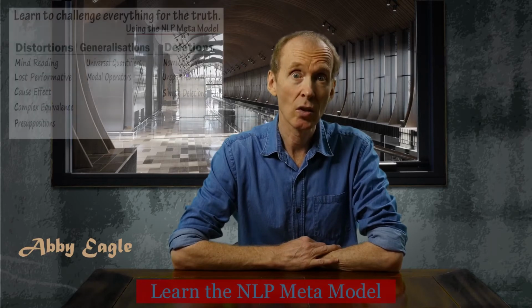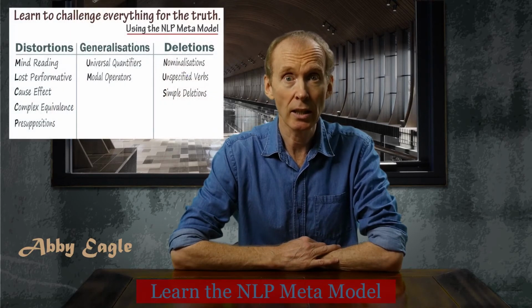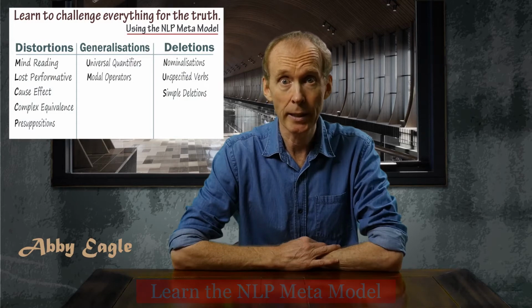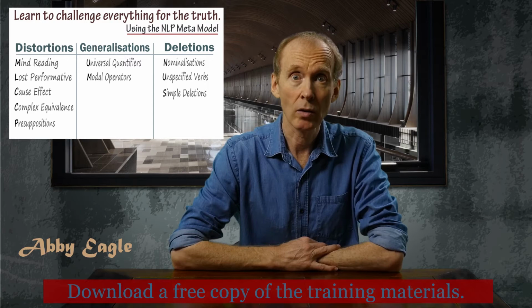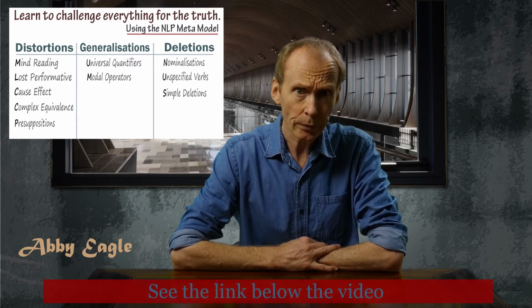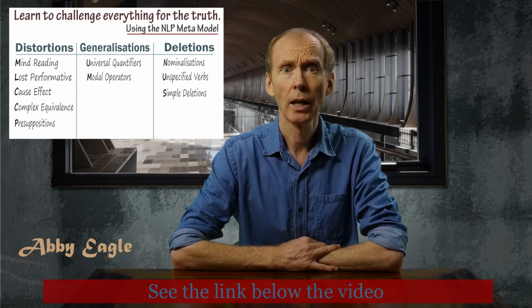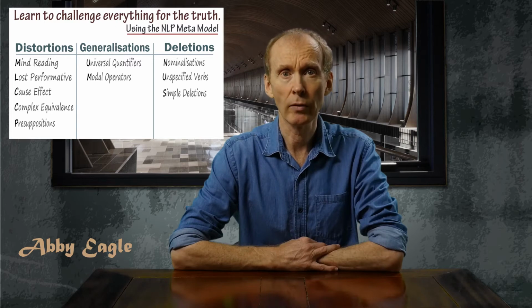So the NLP Meta Model has three categories: distortions, generalizations, and deletions. Using the acrostic MLCCP NUS helps us memorize it. In the first category, distortions, we get mind reading, lost performative, cause and effect, complex equivalence, and presuppositions. In the second category of generalizations, we get universal quantifiers and modal operators. And in the category of deletions, we get nominalisations, unspecified verbs, and simple deletions.